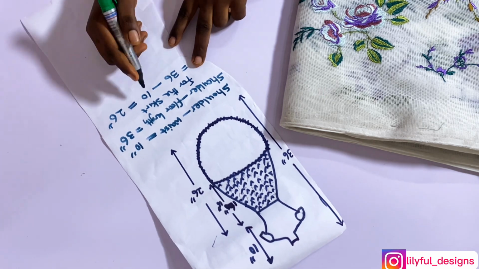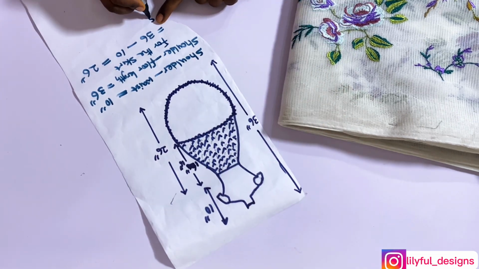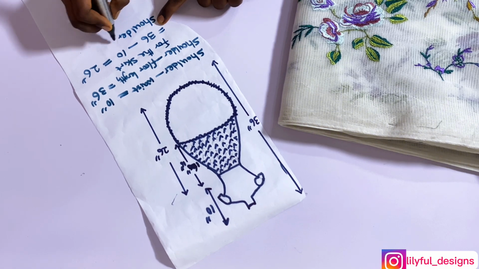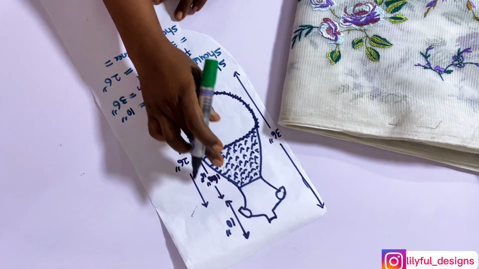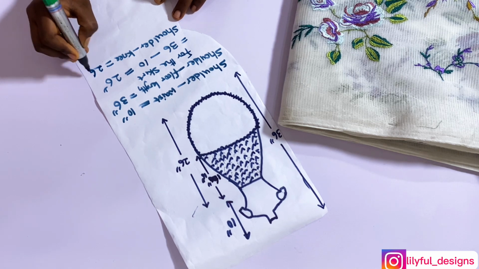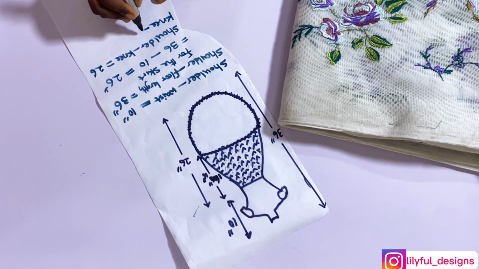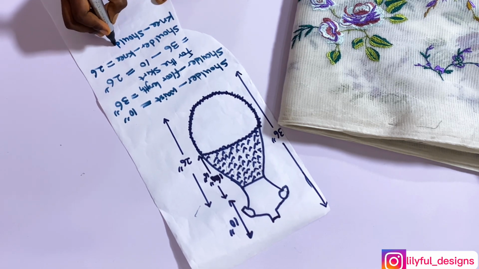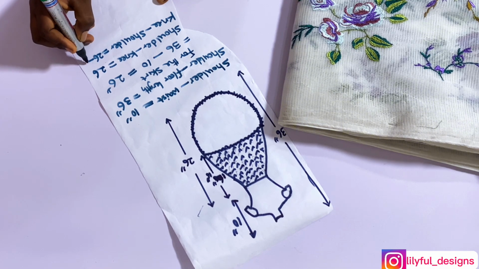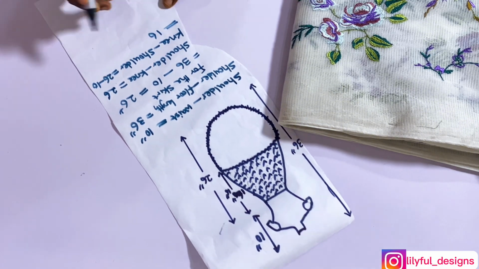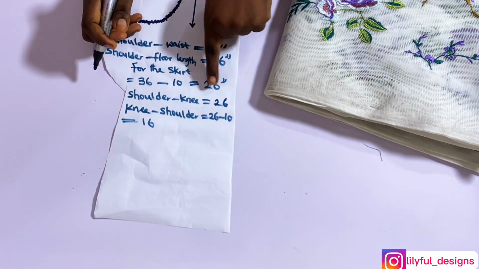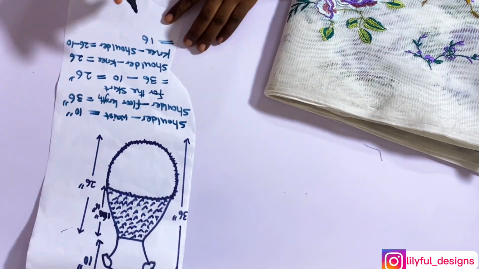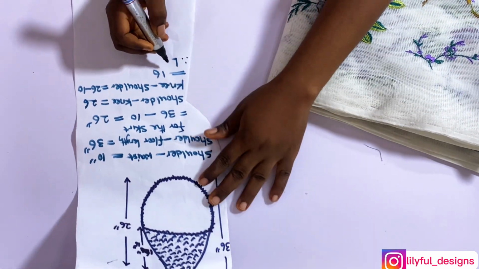So to get the high-low, the shoulder to knee length is 26 inches. So I will take away my shoulder to waist measurement from it. That is 26 inches minus the 10 inches, I'll be left with 16 inches. So this 16 inches will be my shortest length and 26 inches will be my longest length.